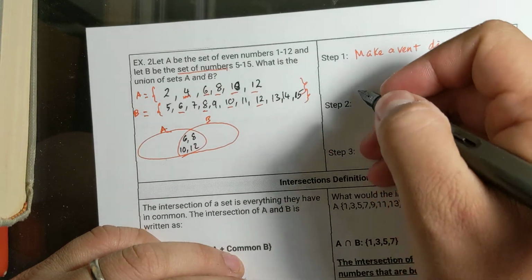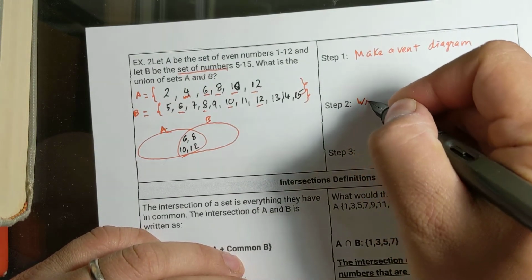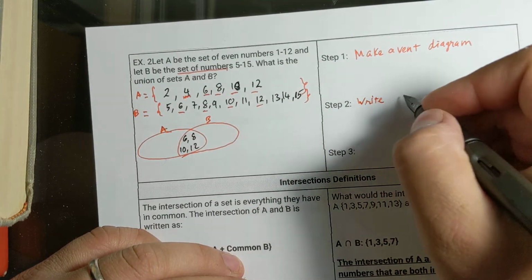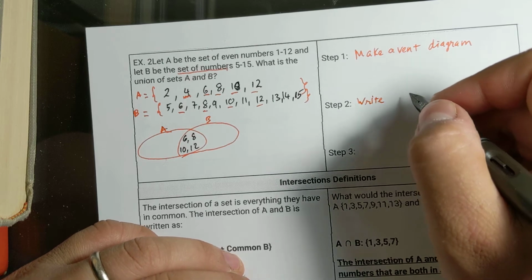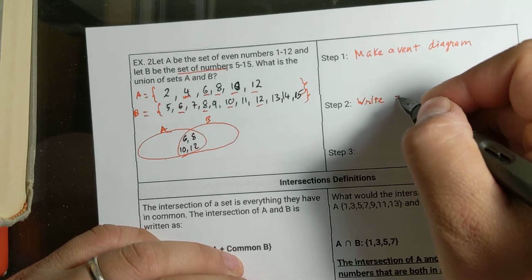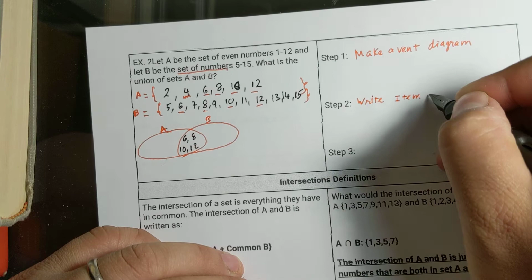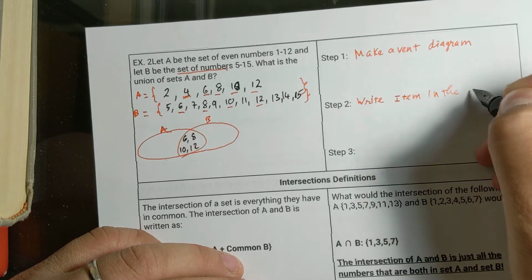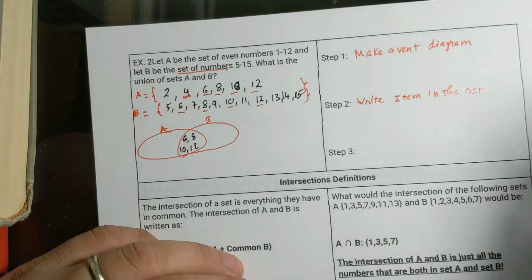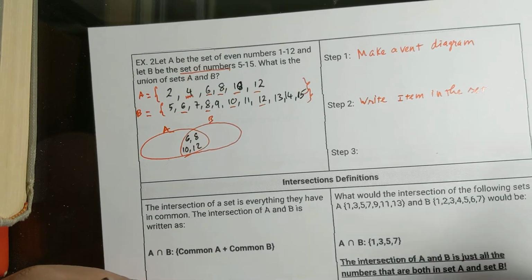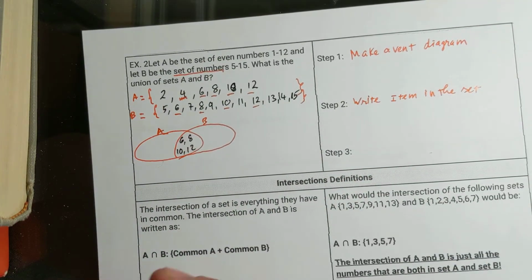Write the items, so input the data. Write the data in the set. And please remember, no repeat.